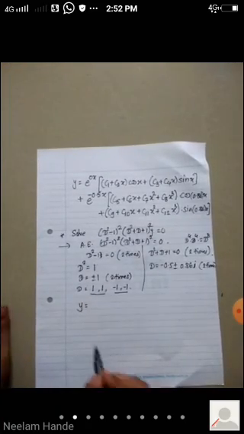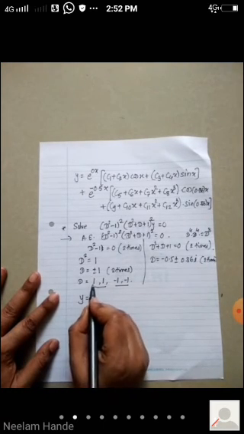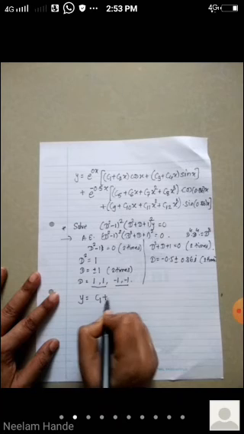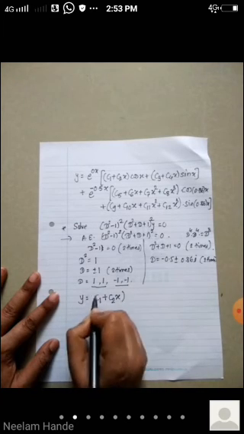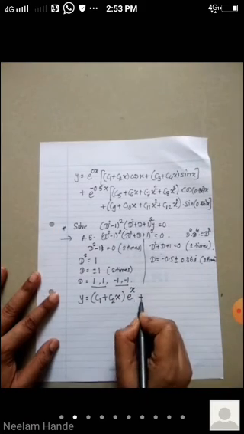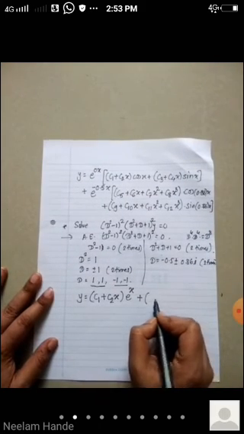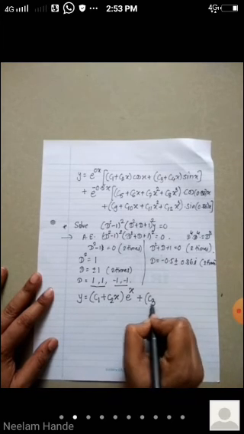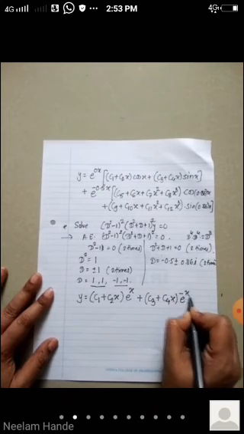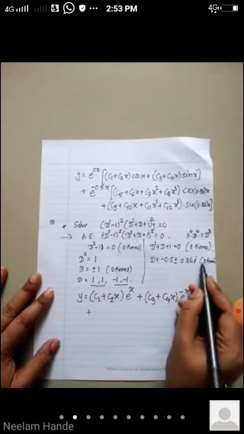So for the first, 1, 1. Just tell me the answer for 1, 1. For this 1, repeating twice, we have to collect 2 constants: (C1 plus C2x) into e raised to 1x. Right? Plus, for the second, minus 1, this is also repeating twice. How to write the solution? (C3 plus C4x) into e raised to minus 1x. Plus, this is done, write for this.